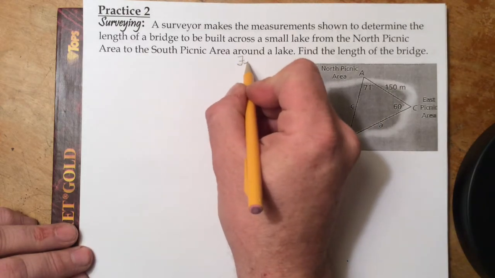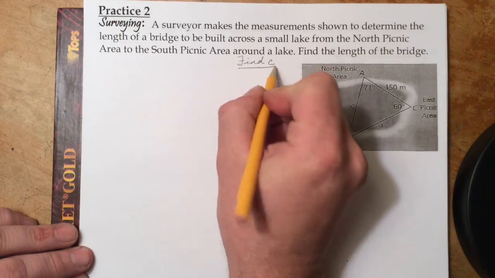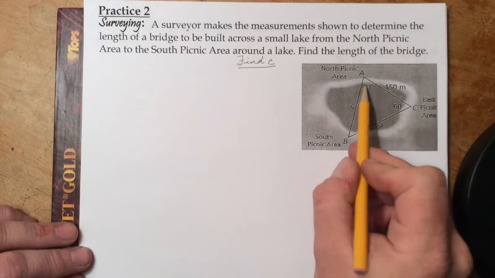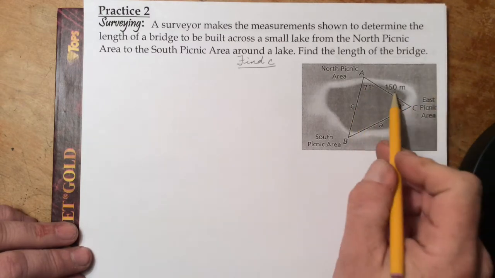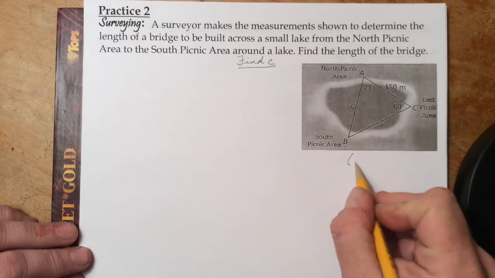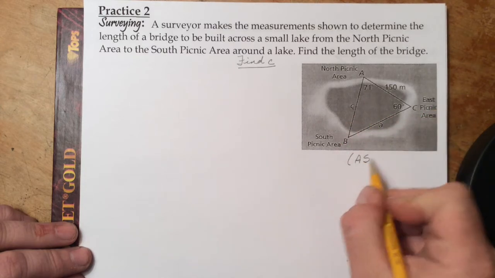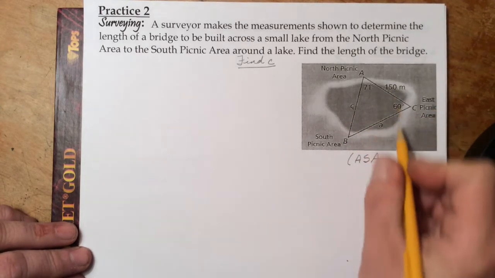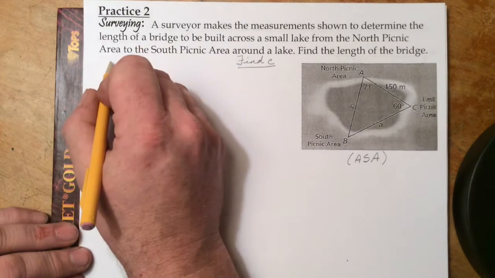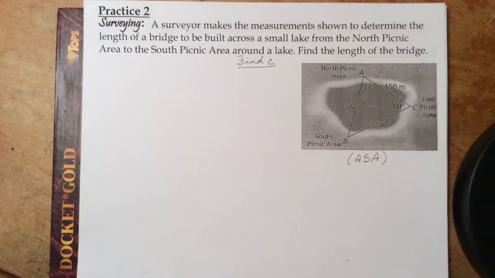So find C. Notice the pattern of sides and angles that are given to us. We have two angles and a side given to us. The side is included in between the two angles. So this has got the pattern of angle, side, angle. So the ASA pattern, notice that pattern, it's going to be important later. So see if you can do this problem, finish it out, finding the length of C, and then turn the video back on when you're ready.